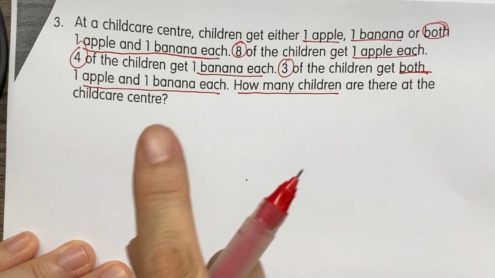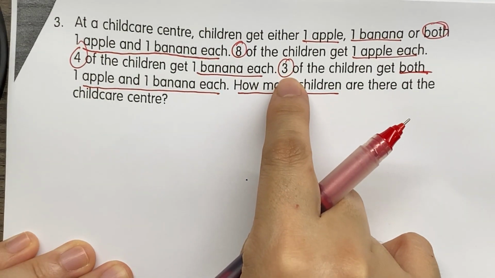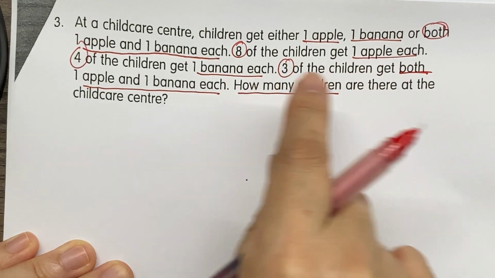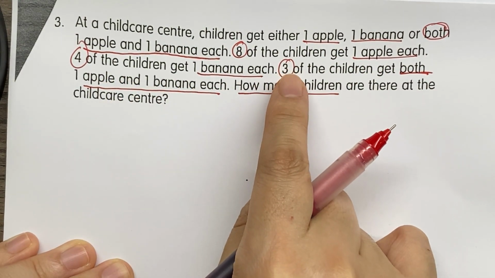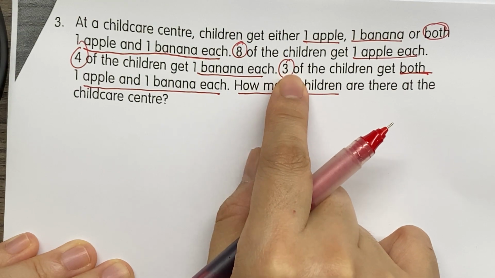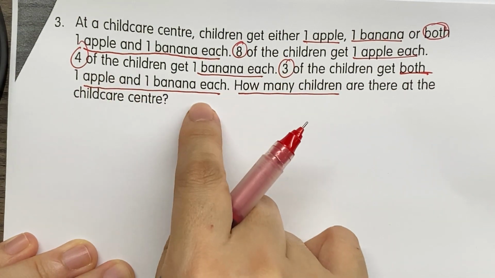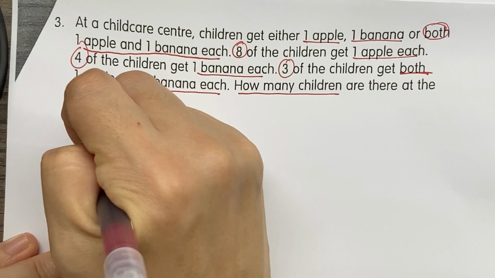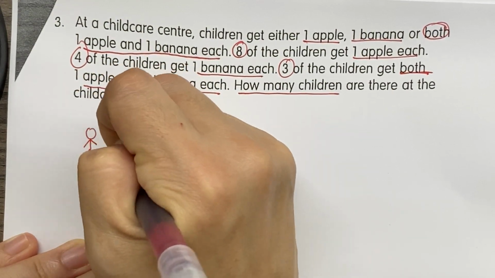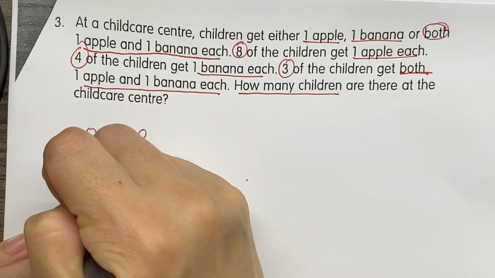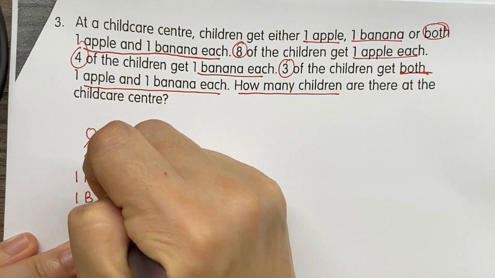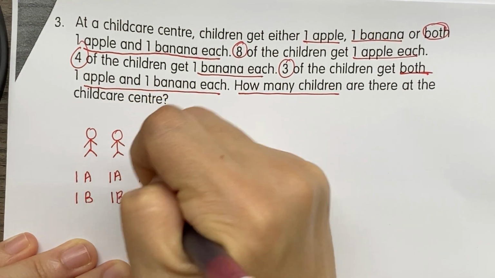Okay, we start drawing now. In the first 2 questions we started drawing for the pupils, the children who got both the items. Now in this case, I focus on the number 3 because these 3 children are the ones that got the apple and banana. So I'm going to draw the stick figures to represent the 3 children who got the apple and banana. 1 apple, 1 banana. 1 apple, 1 banana.